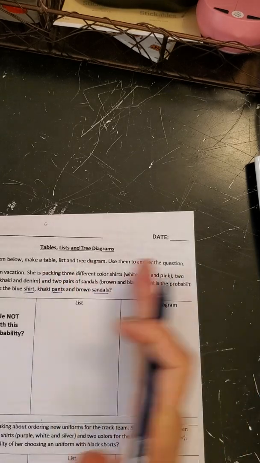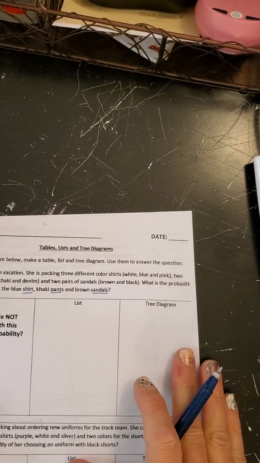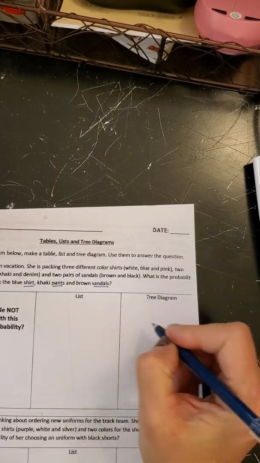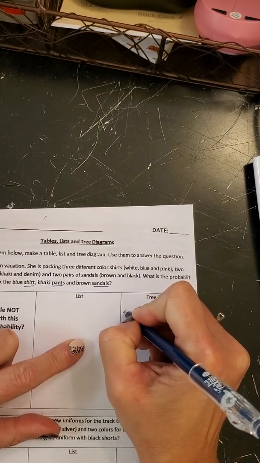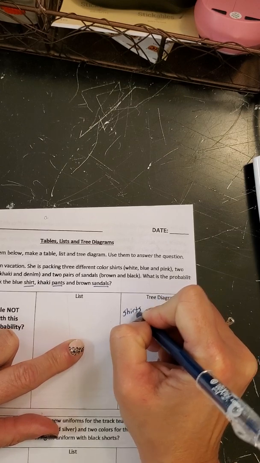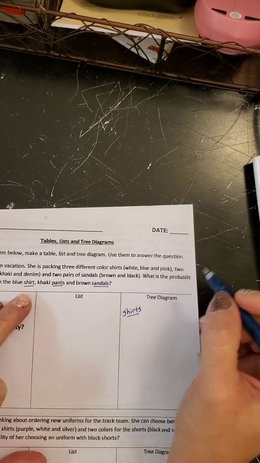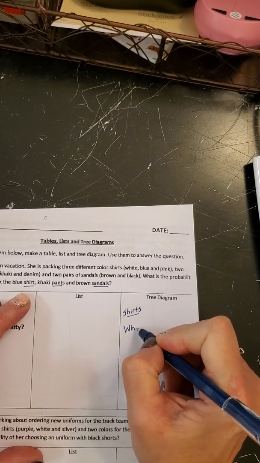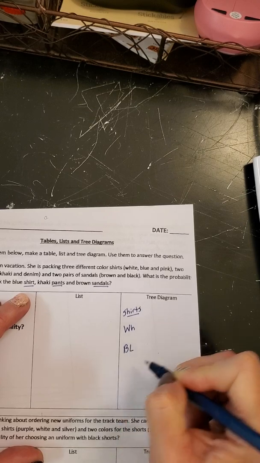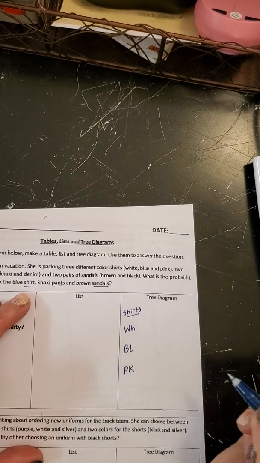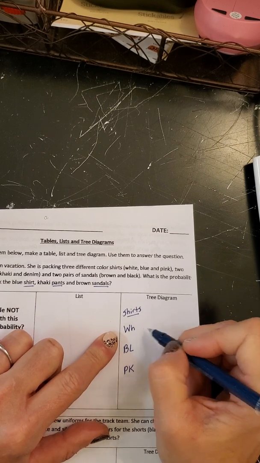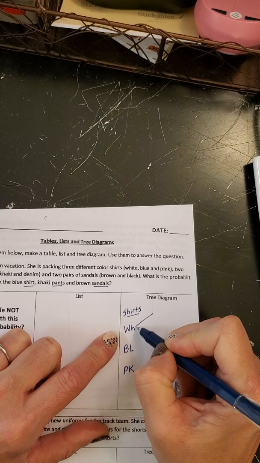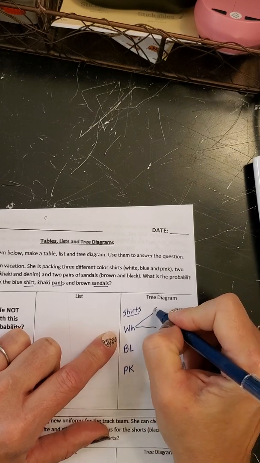Our tree diagram, and I'm going to go this way with it. They can be done from top to bottom, but I like to do them from left to right. So the first thing we have are shirts. Our shirt colors are white, blue, and pink. After we pick our shirt, if we pick a white shirt, then we're going to pick shorts.